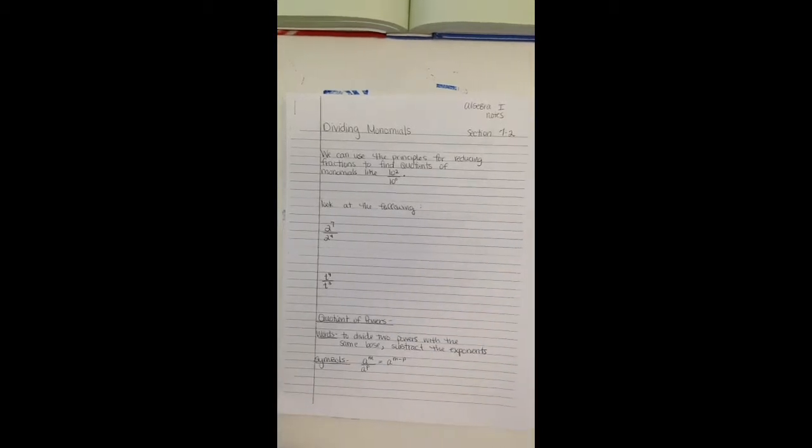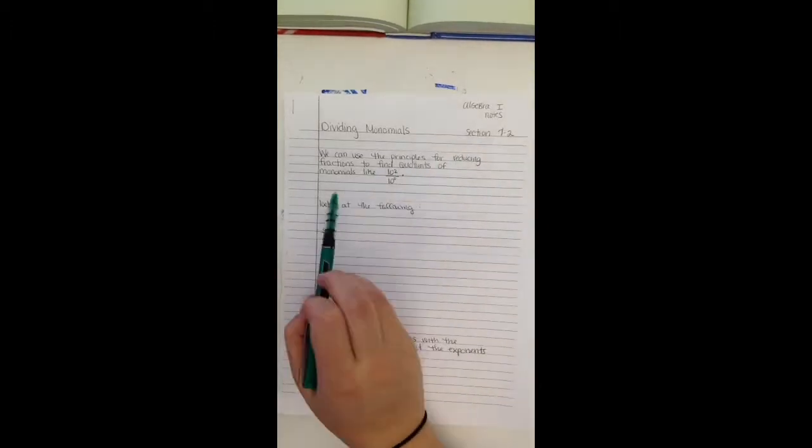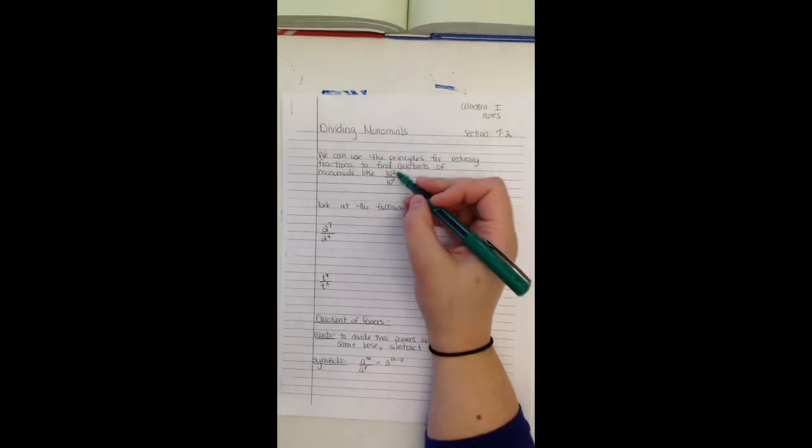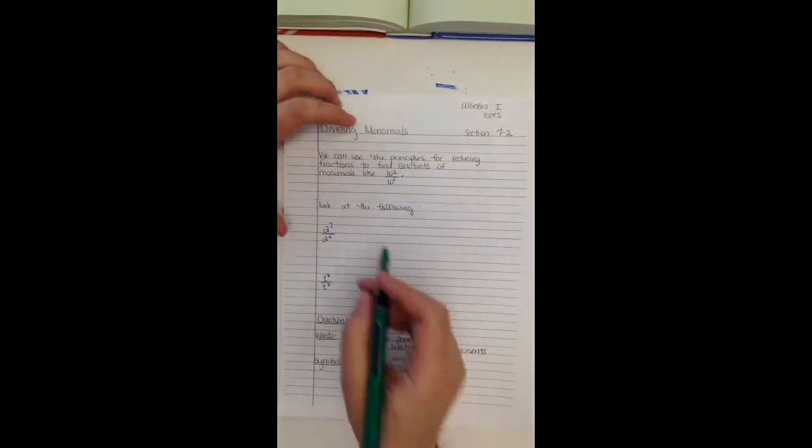Same kind of concept goes for dividing monomials, but you're going to see a little bit of a difference. If we're adding when we multiply, we will subtract when we divide. But we're going to see what that looks like in just a second. So we can use the principles for reducing fractions to find quotients of monomials like 10 squared over 10 to the 0 power. And what that means is I can write this out.